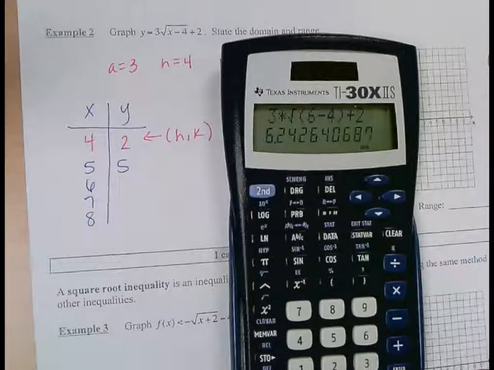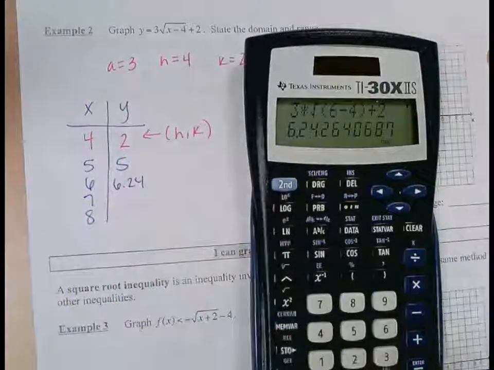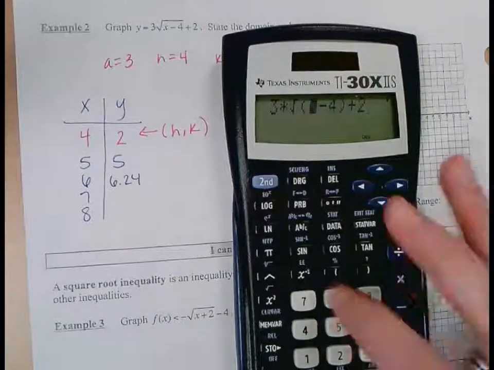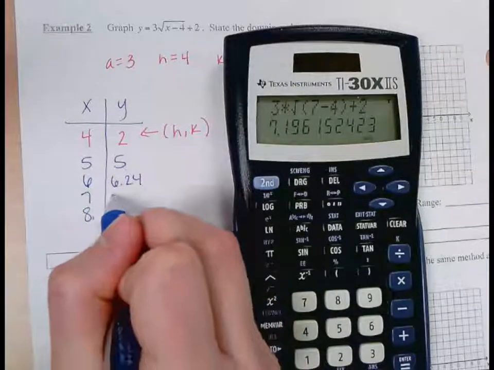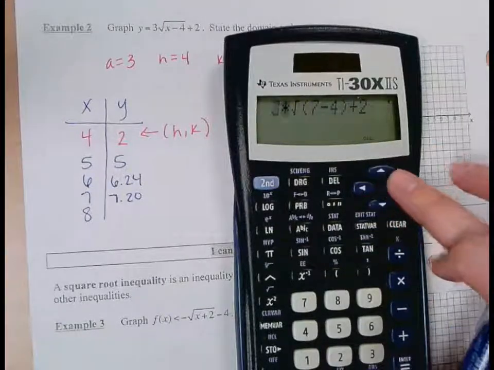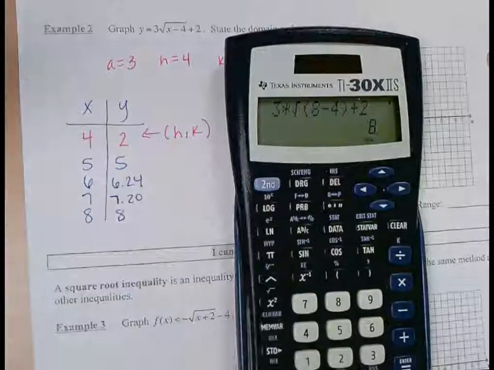So this is where when you get a decimal, do not round it to a whole number. I would say 1 or 2 decimal places. That doesn't really matter to me. I'm going to round it to 2, so this would be about 6.24. And then I can substitute a 7 in. And to 2 decimal places would be 7.20, or 7.2, since the 6 rounds the 9 up. And then substitute an 8, and that y value is also 8.